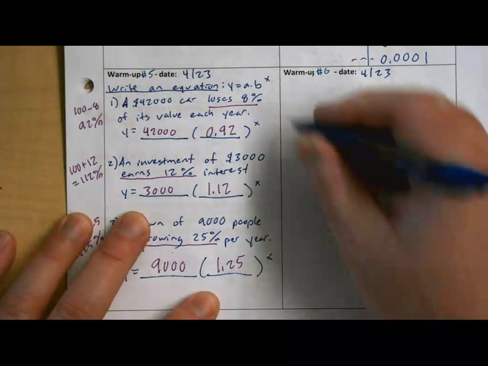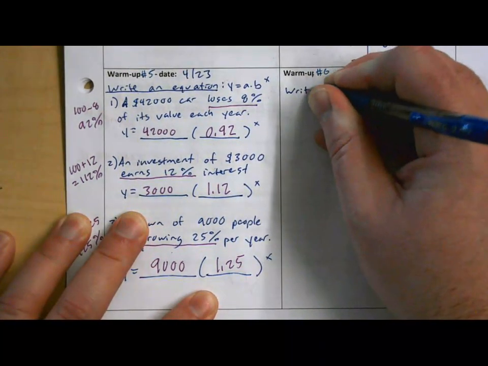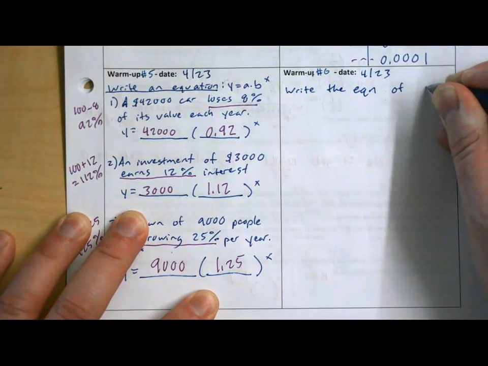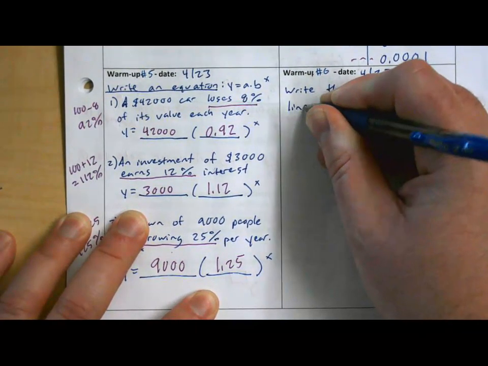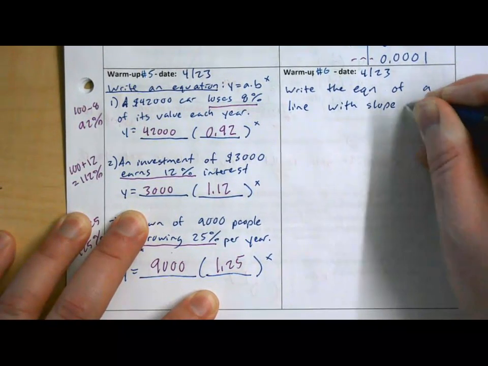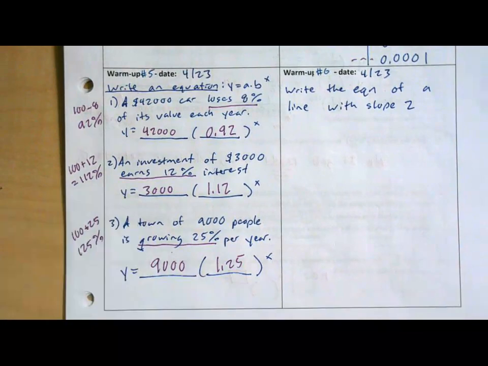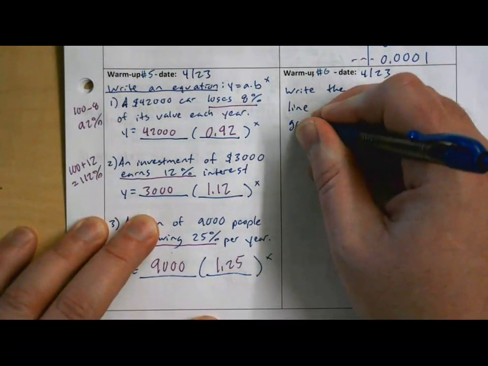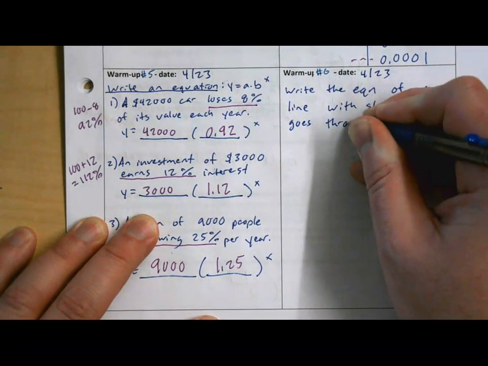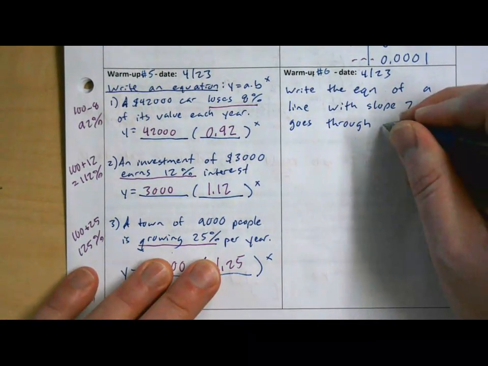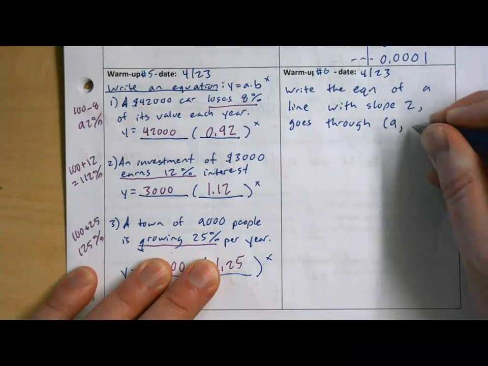And our instructions are: write the equation of a line with slope 2, goes through (9, negative 26).